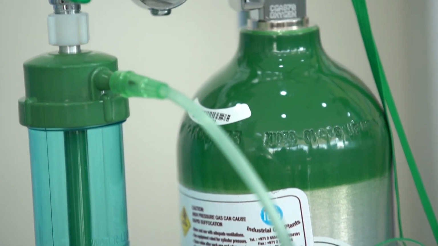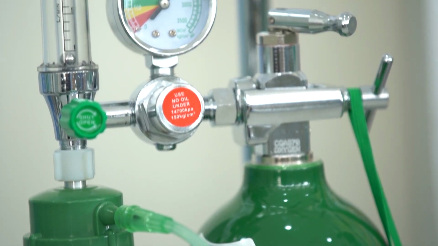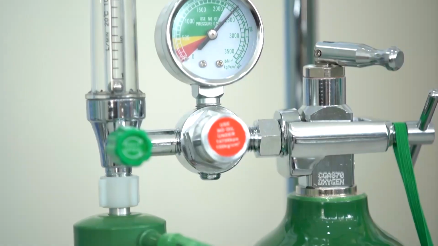Therefore, we should be very careful about the type of regulators and the type of flow, how much we are providing, because today in history a coronavirus patient needs more oxygen. Therefore, we are starting from 1 liter to about 90 liters of flow we have to give to the patient.